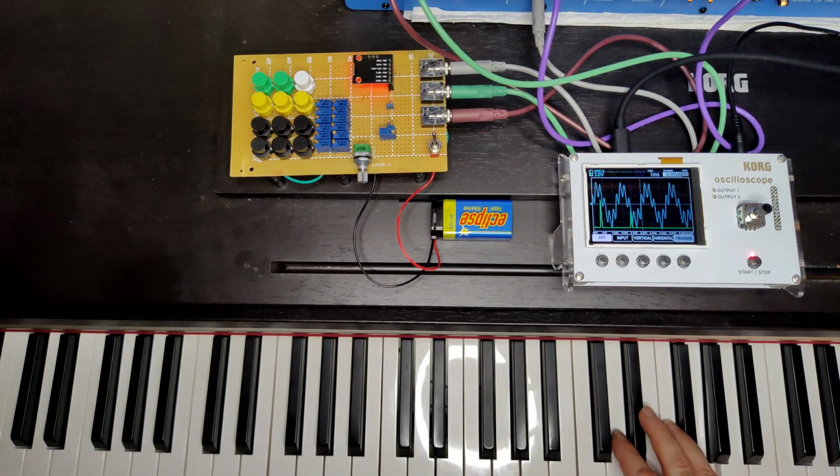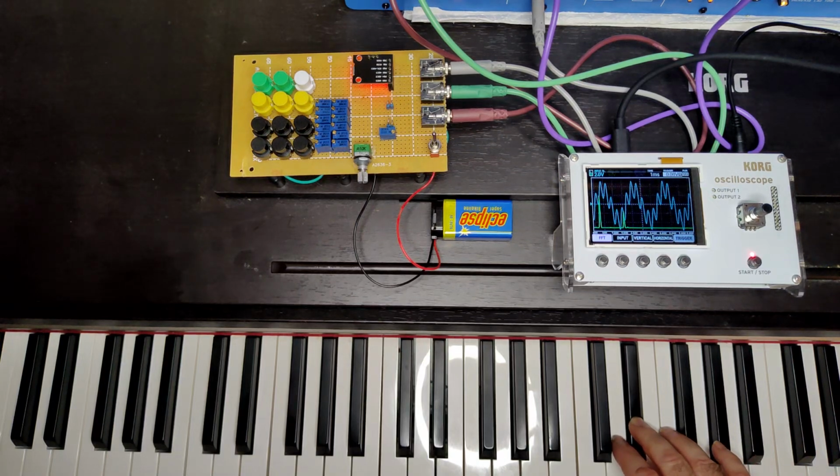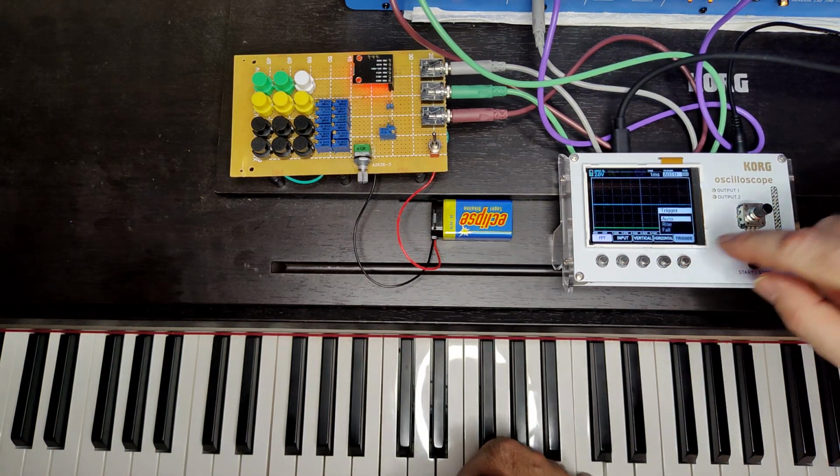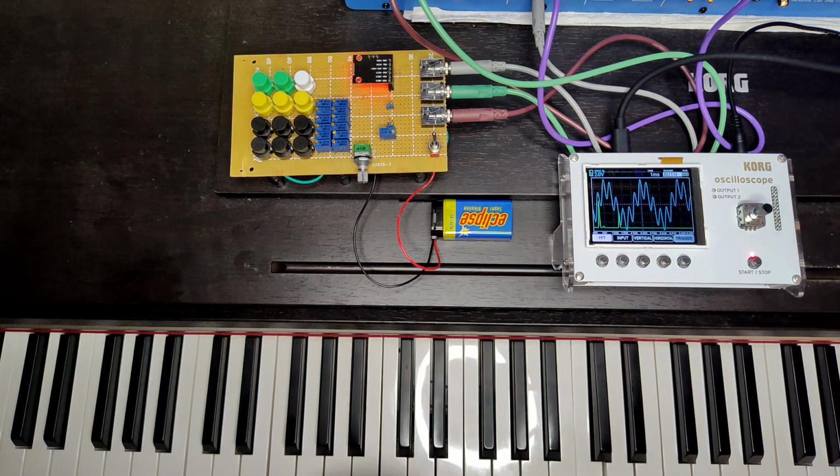Okay, the crow's going to have a bit of trouble with this. Let's try and put it on auto and see what it does. Well, yeah, there you go. I'm actually pretty impressed.